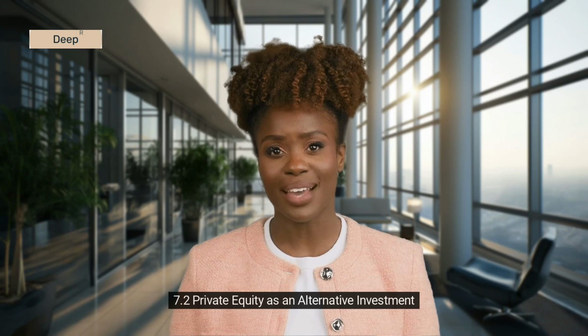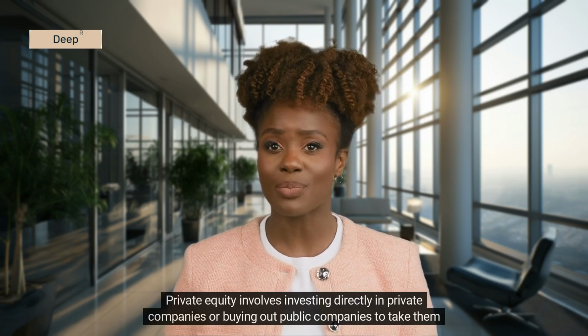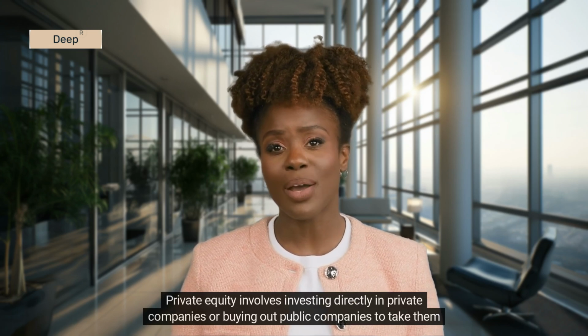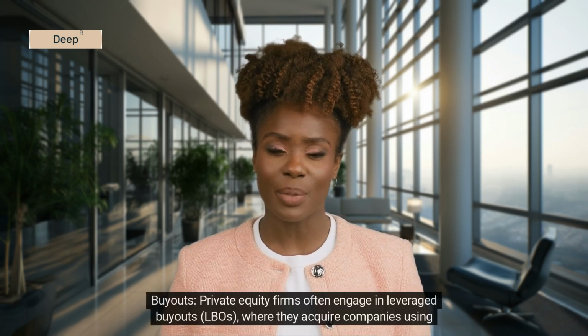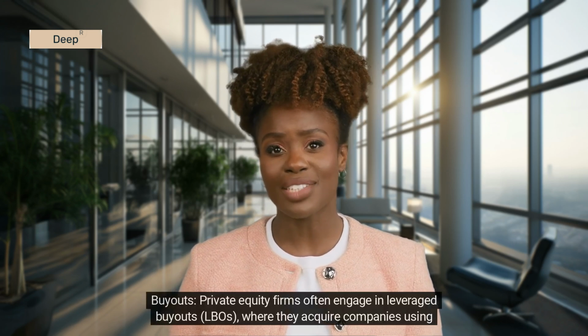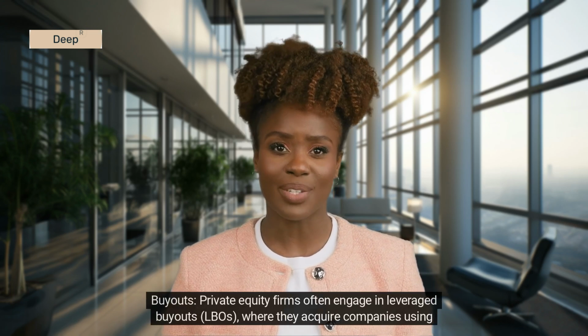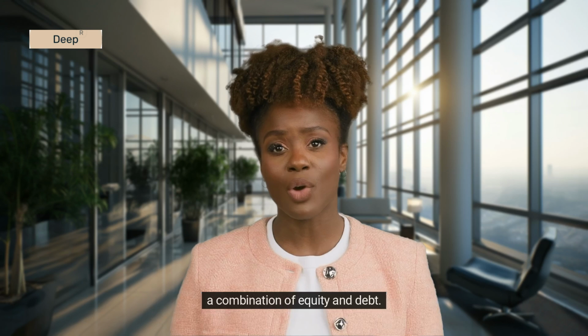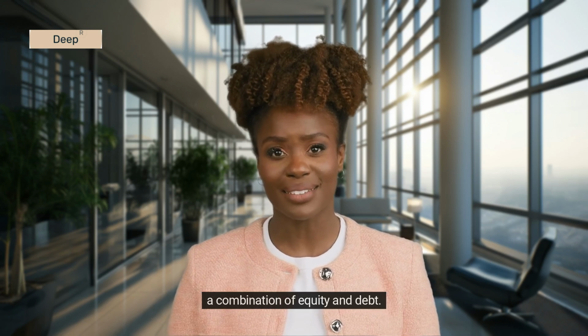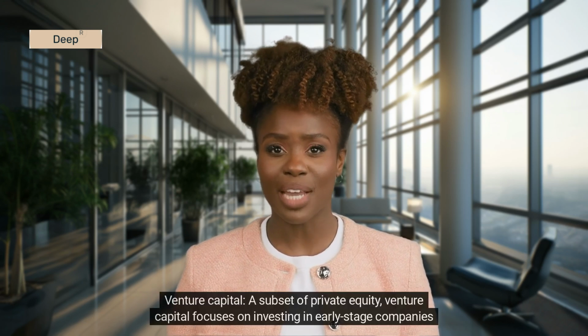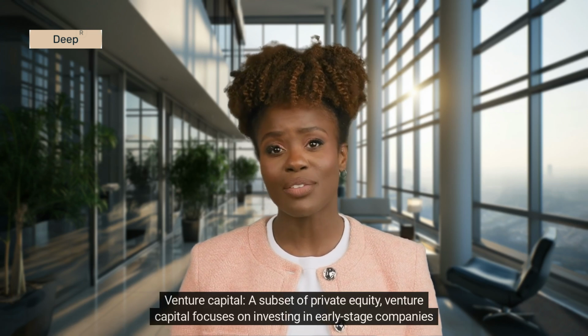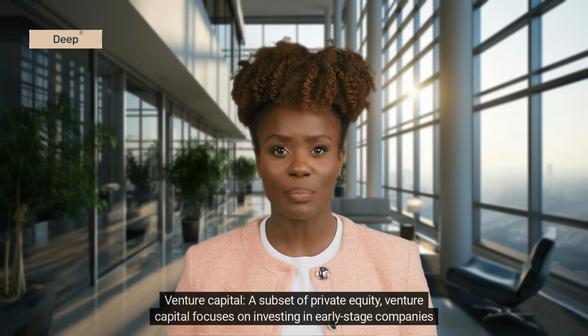7.2 Private equity as an alternative investment. Private equity involves investing directly in private companies or buying out public companies to take them private. Buyouts. Private equity firms often engage in leveraged buyouts, LBOs, where they acquire companies using a combination of equity and debt. Venture capital. A subset of private equity, venture capital focuses on investing in early-stage companies with high growth potential.